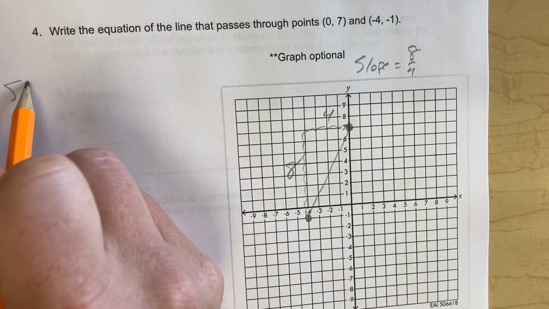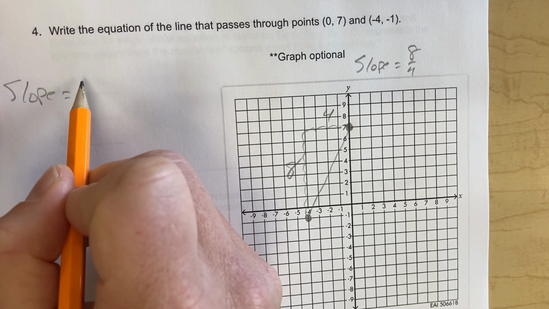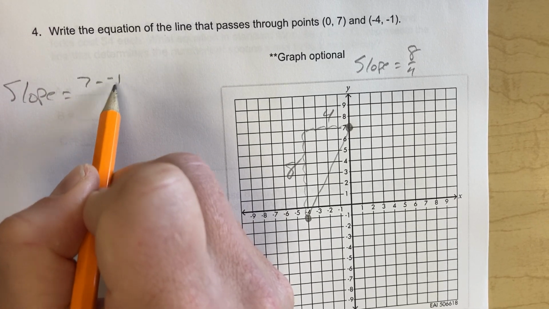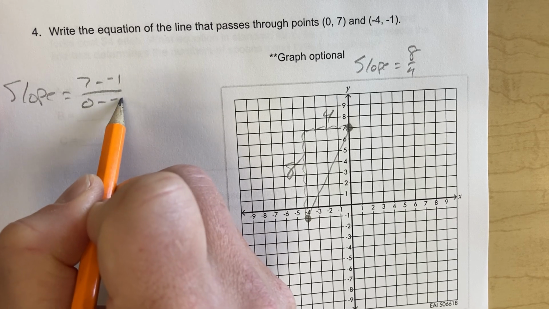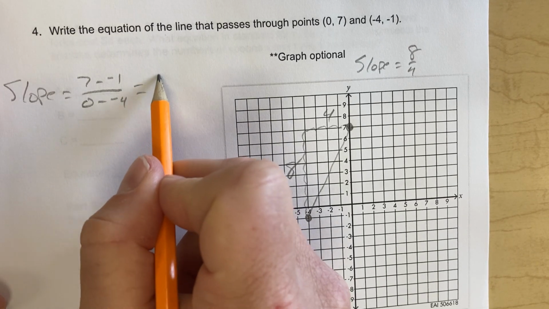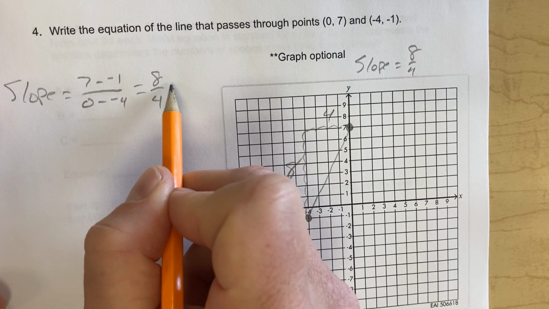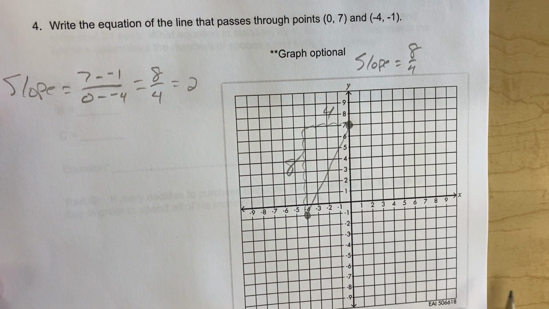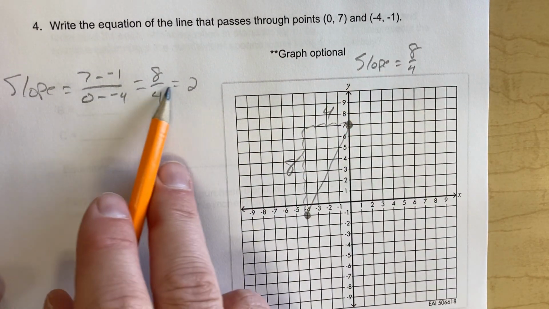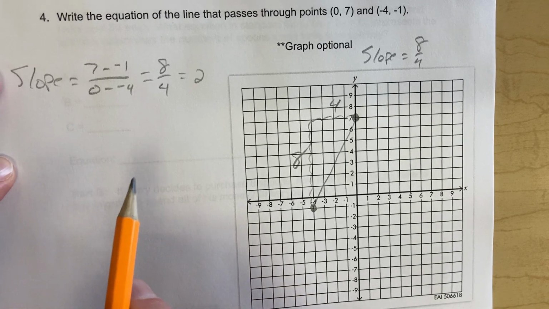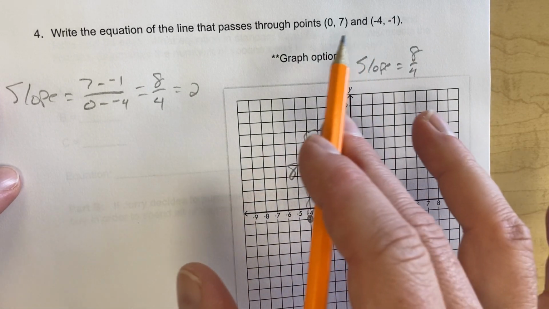The other way to find that is to just do y minus y over x minus x. So 7 minus -1 over 0 minus -4. That also is 8/4, which also is 2 if you want to do that. Okay, again, the 8/4 is fine or the 2 is fine. That's up to you.